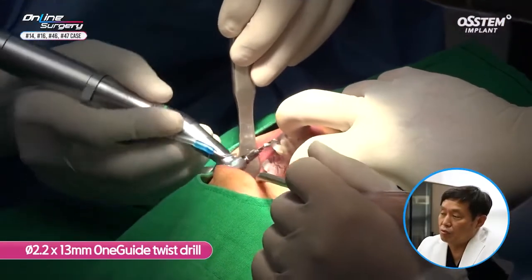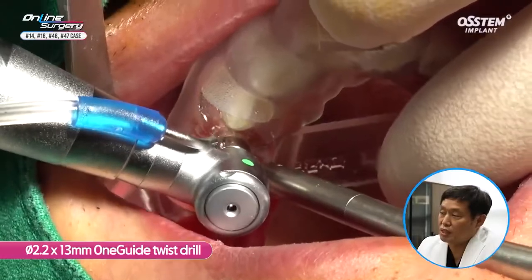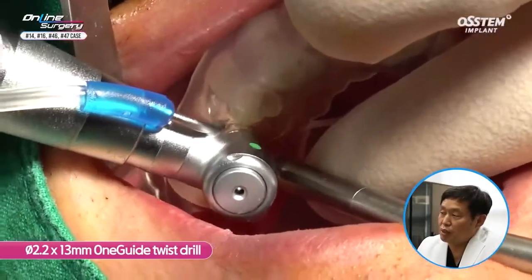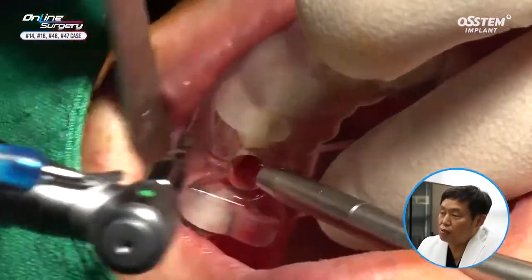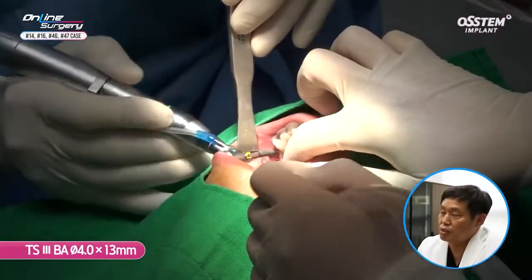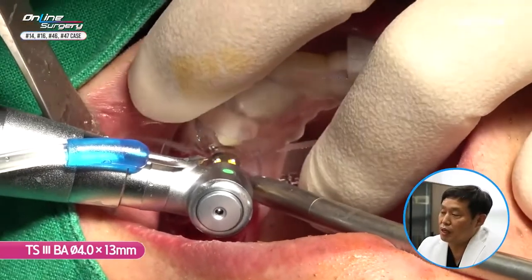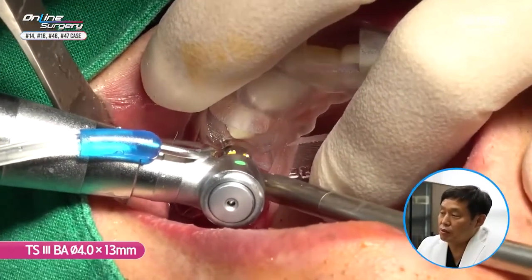Final drill is the same. It's the same as placing 3.5 diameter implant. 2.2 by 13 millimeter twisted drill is used. Implants are being placed. As if placing 3.5, 4.0 has been placed.